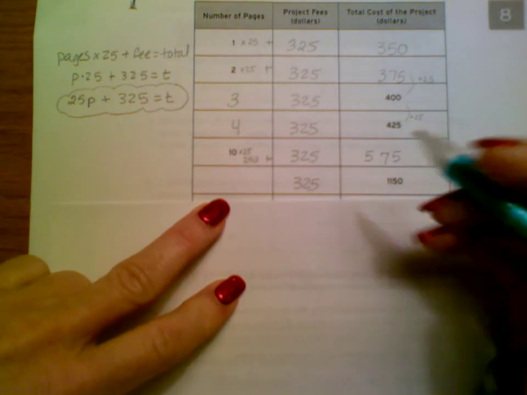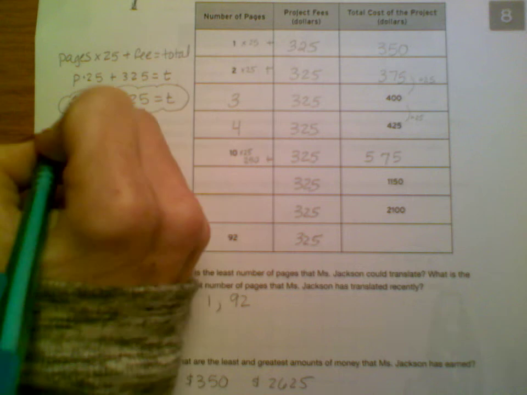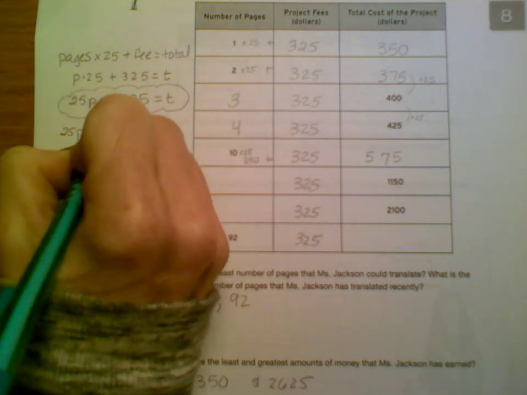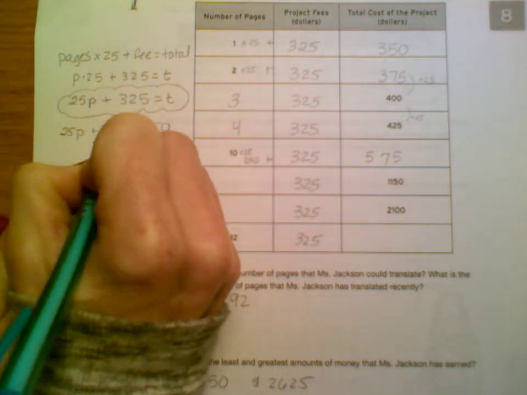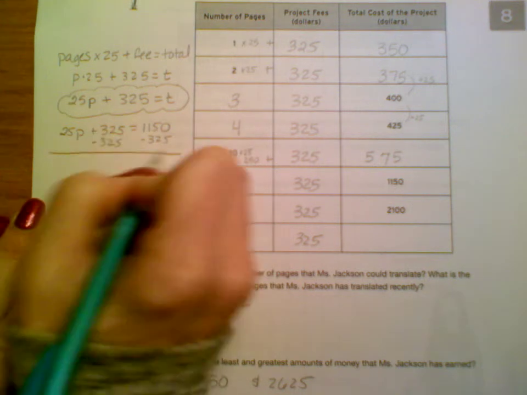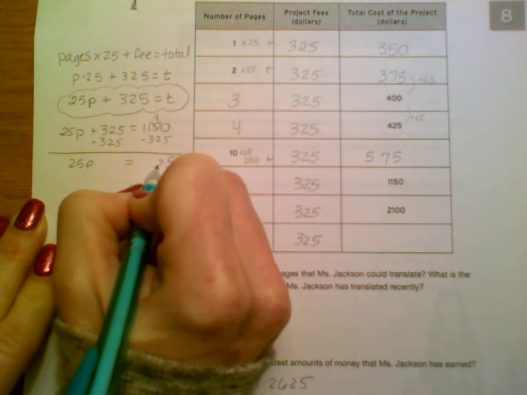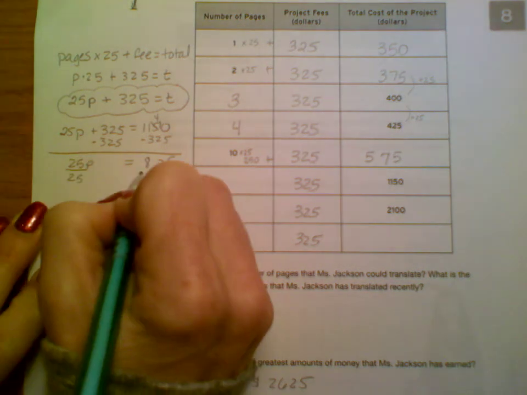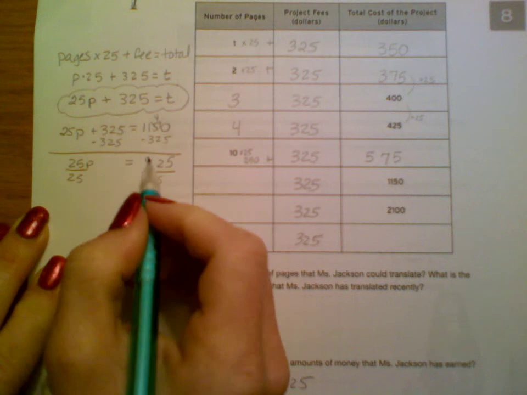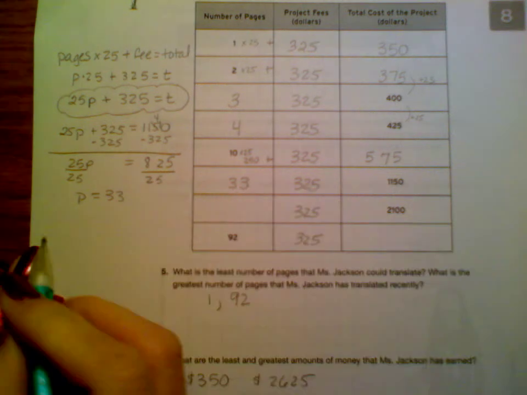So to try to get this one, I'm actually going to use my equation over here. So I know 1,150 is the total. So I'm going to just write 25P plus 325 equals 1,150. If I subtract 325 from both sides, 25P equals 825. We divide both by 25. I get P equals 33 pages.